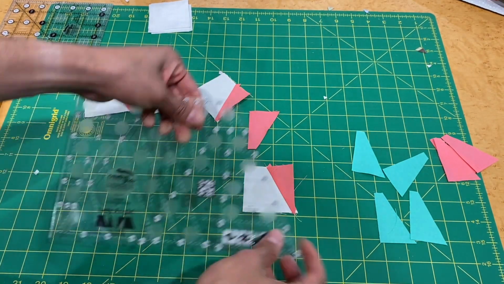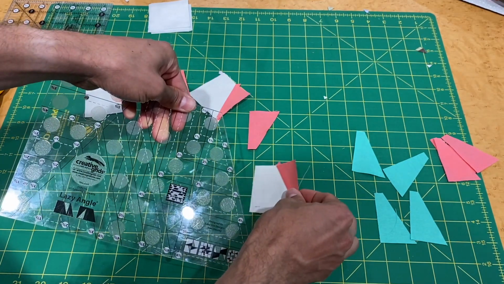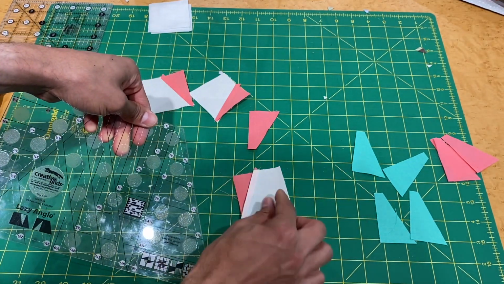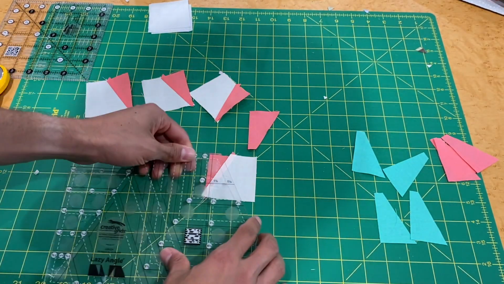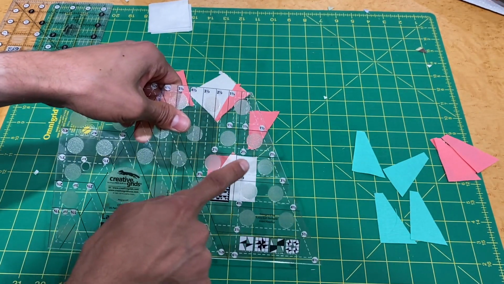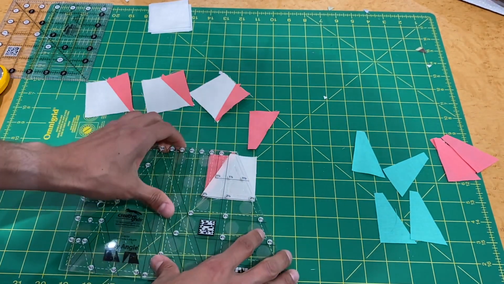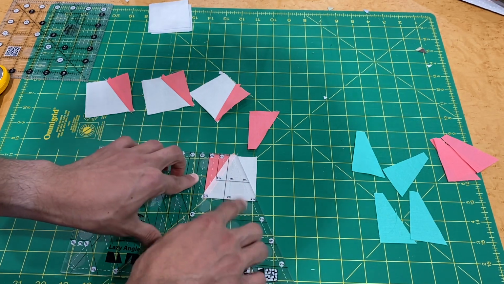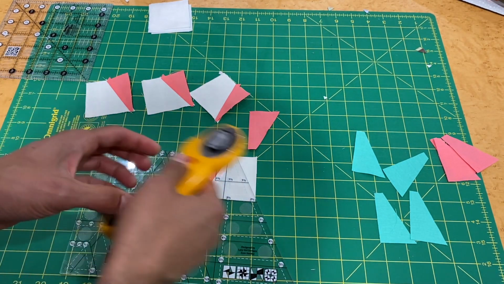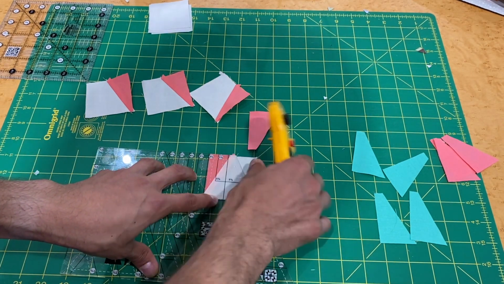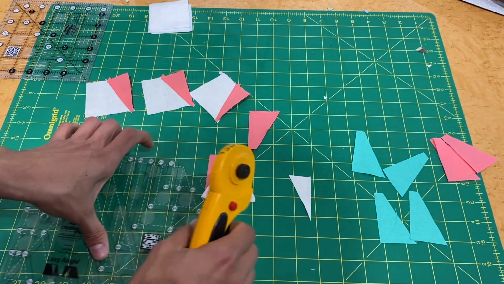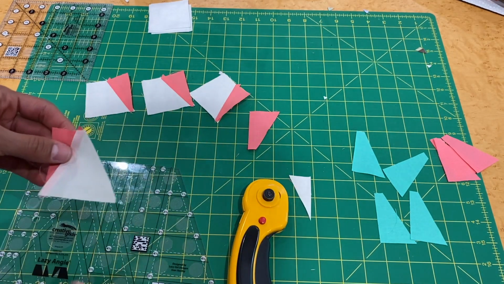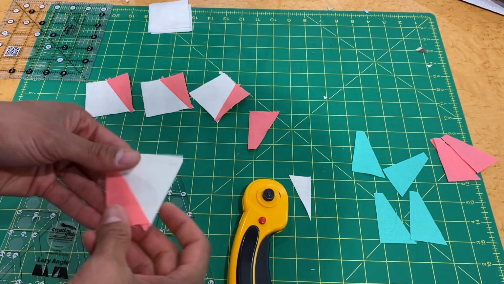So to easily do that, here's our ruler, the easiest thing to do is to flip your piece over like this, and we'll line up that side of the ruler with our 2.5 inch large trapezoid on the Creative Grid Lazy Angle ruler, and then we'll trim this side just like that, and we'll do that to all of these pieces.